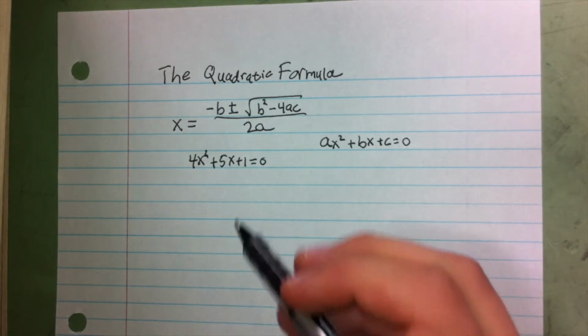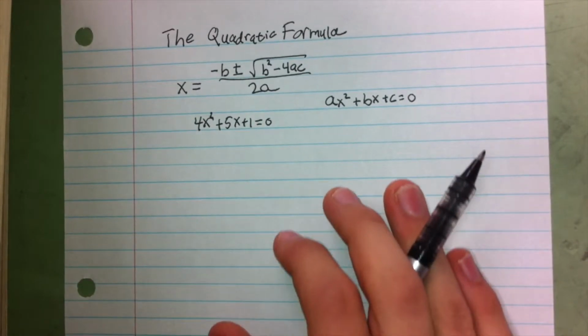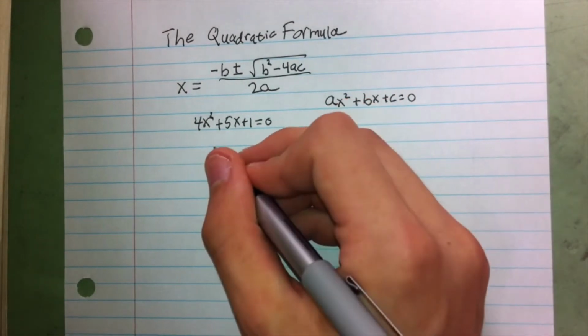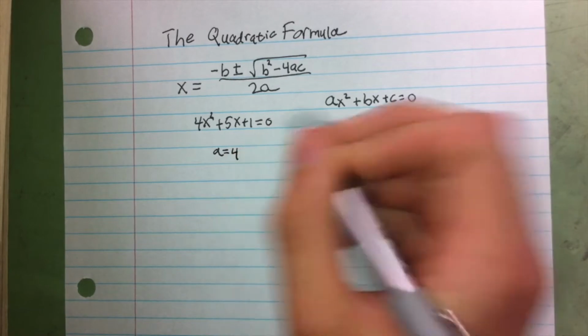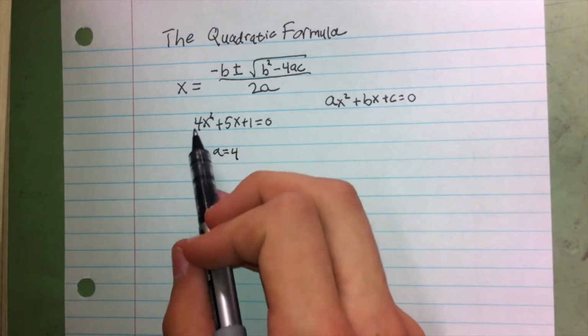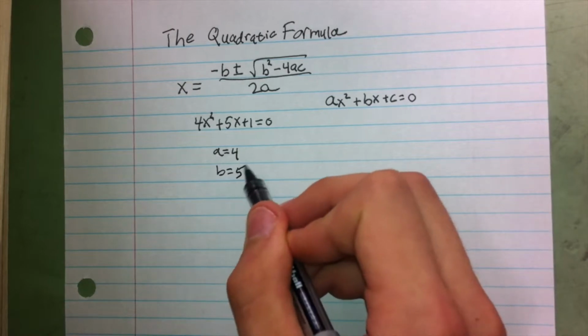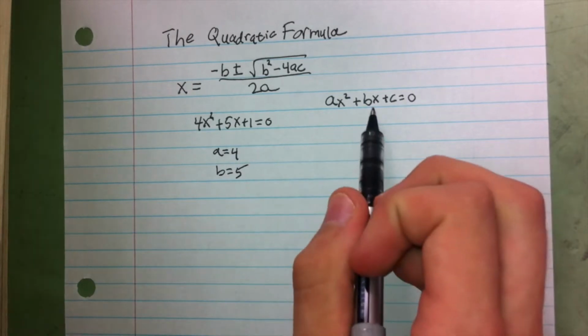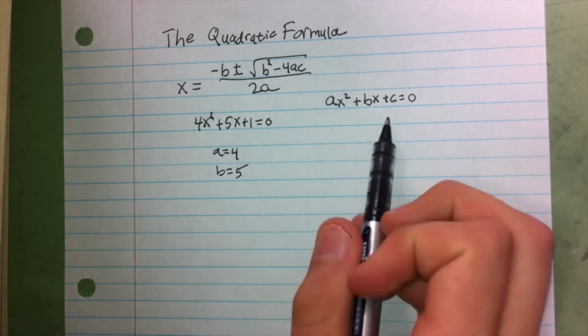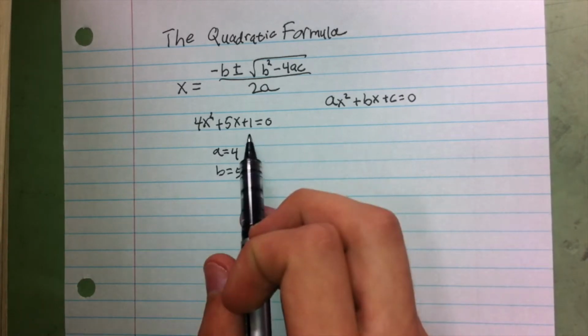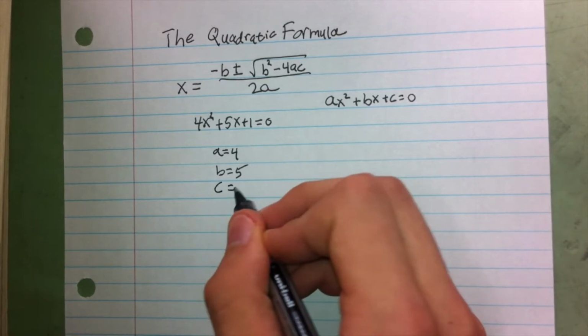And so, for the sake of demonstration, we're going to write that out. We're going to say a equals 4, because a is the coefficient on the x squared term. B is going to equal 5, because 5 is the coefficient on the x term. And then c is just the constant on the end, so c is going to be equal to 1.